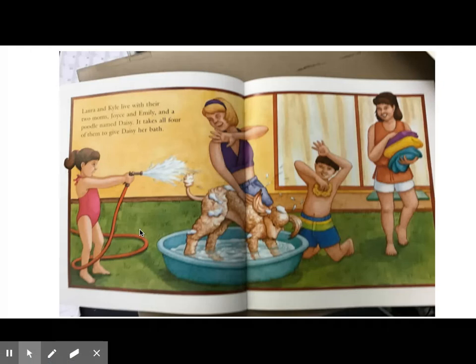Laura and Kyle live with their 2 moms, Joyce and Emily, and a poodle named Daisy. And it takes all 4 of them to give Daisy her bath.